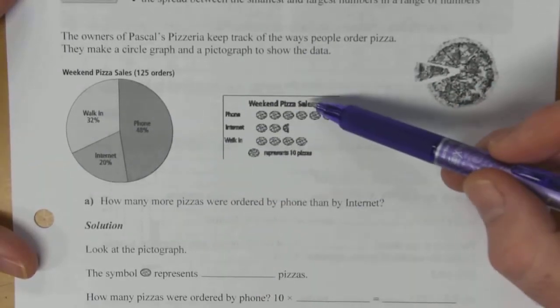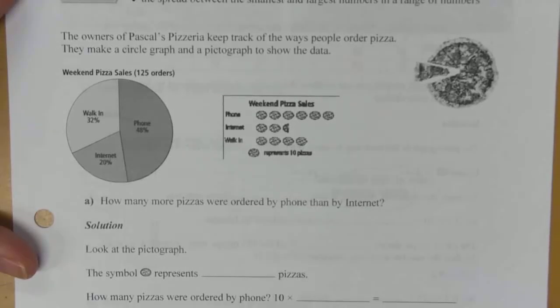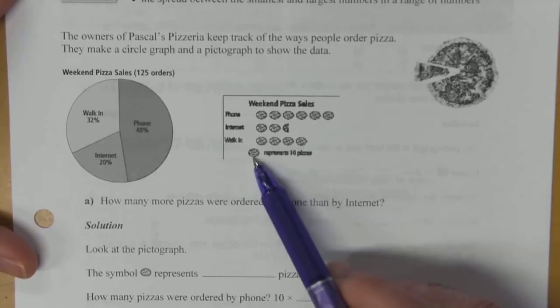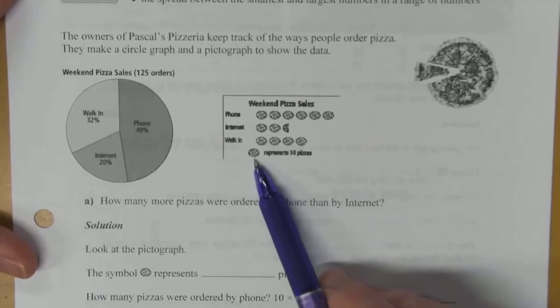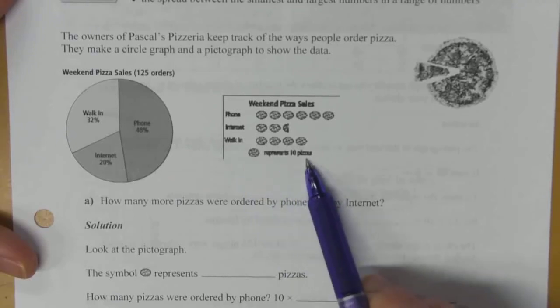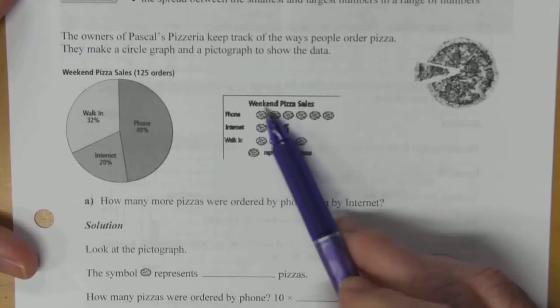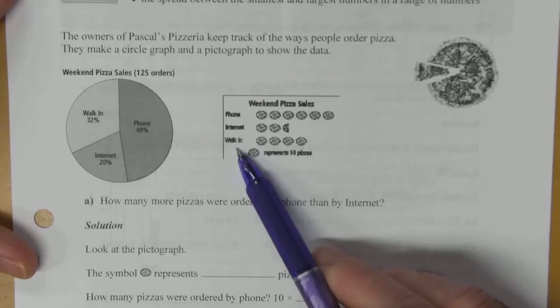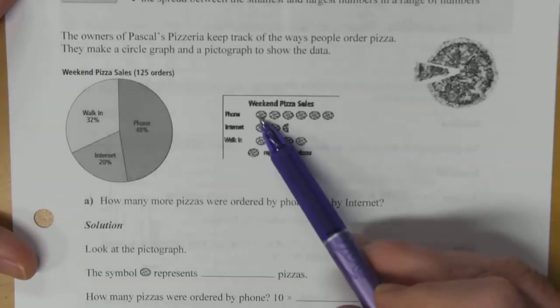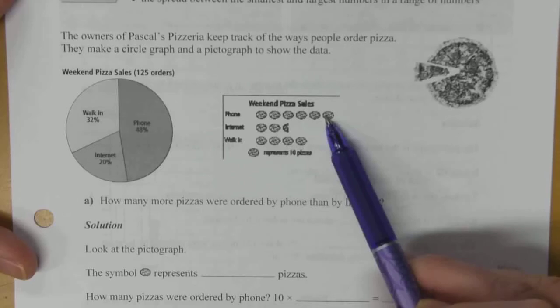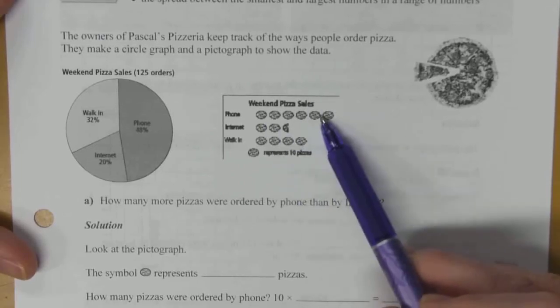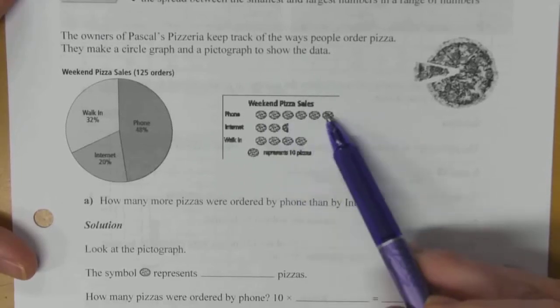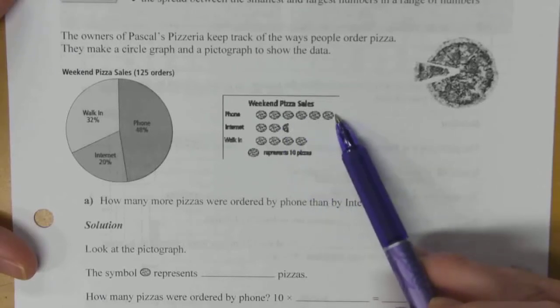This is called a pictograph, and it uses pictures, which is where picto comes from. And in this case, they're really blurry pizza pictures. It shows us here that one picture of a pizza represents 10 pizzas. Again, we have the same title, weekend pizza sales, and the same three categories, phone, internet, and walk-in. So across here, we've got phone, which has 1, 2, 3, 4, 5, 6 pizzas. And if each pizza represents 10, then that's 10 times 6, so there were 60 orders from the phone.